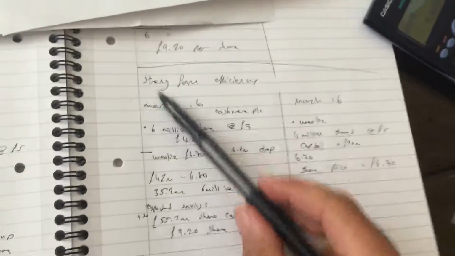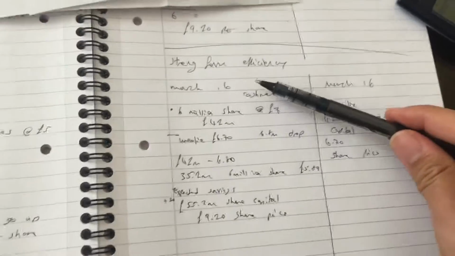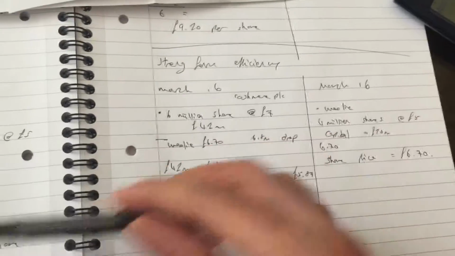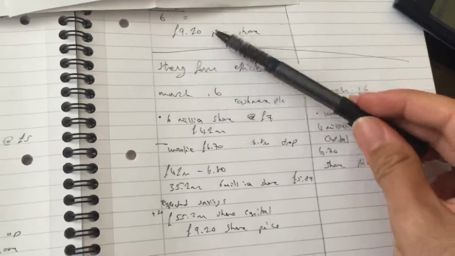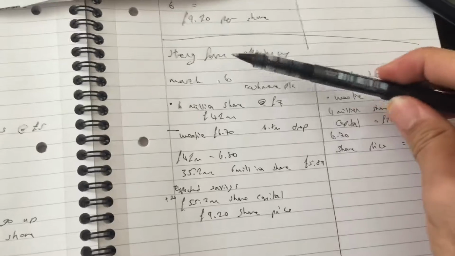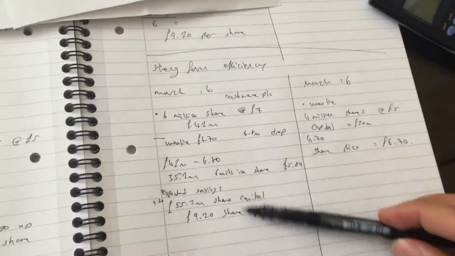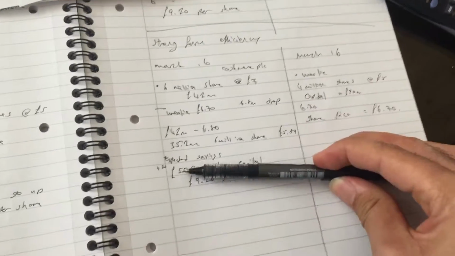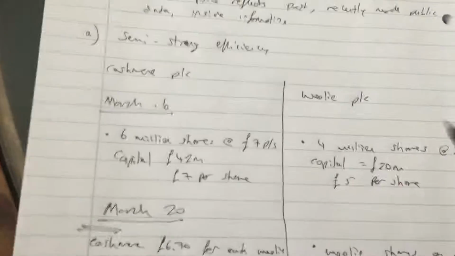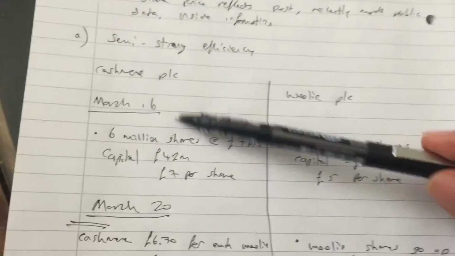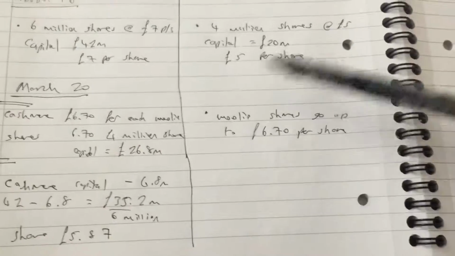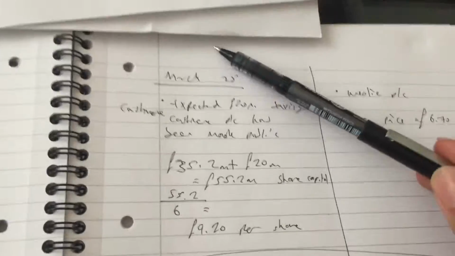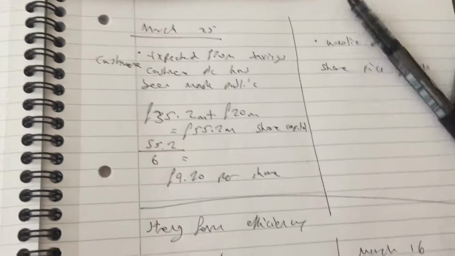So in strong form efficiency, everything is done in seconds. It's the exact same answer as what we worked out in semi-strong form; it's just how quick it happens. For strong form, everything happens on the first date, March 16th, literally calculated within seconds. Whereas in semi-strong form, we have to wait until everything is made public: March 16th we know this, March 20th we know this, and on March 25th we know this. So it's a step-by-step process.